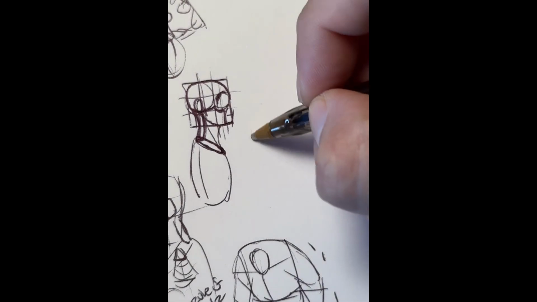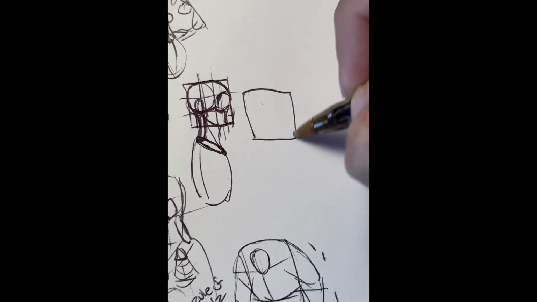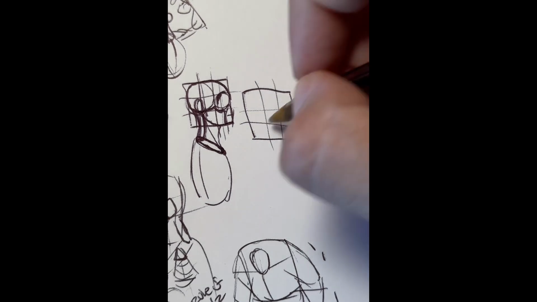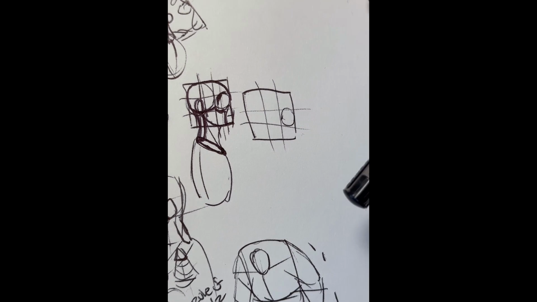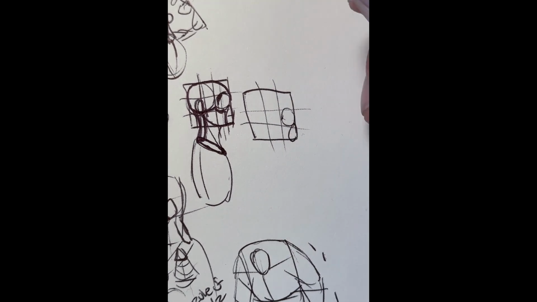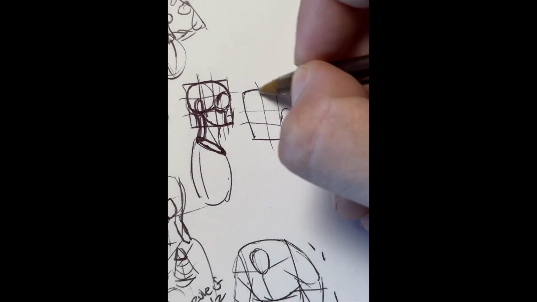Right? So let's go again. Box or boxish shape. Divide that into a checkerboard pattern. Draw a circle. At the tip of this, draw a little teardrop coming down. This has now given you a human skeleton again.